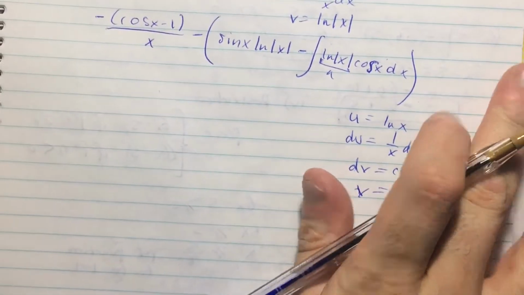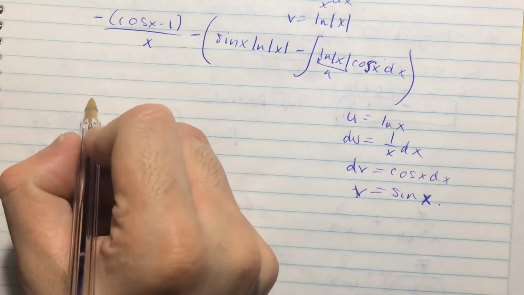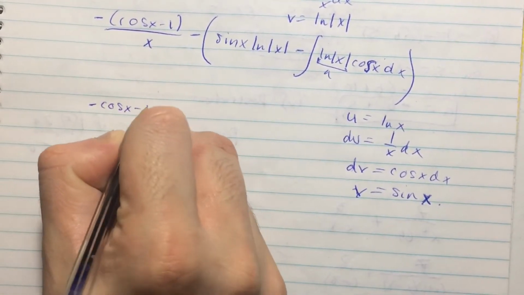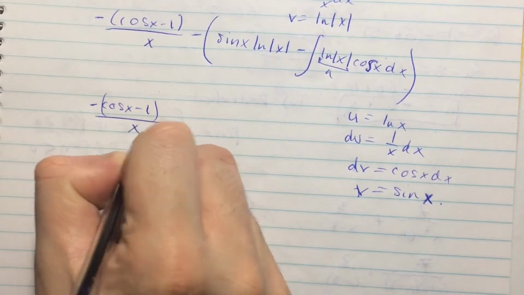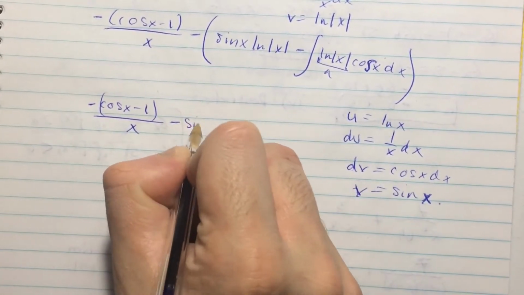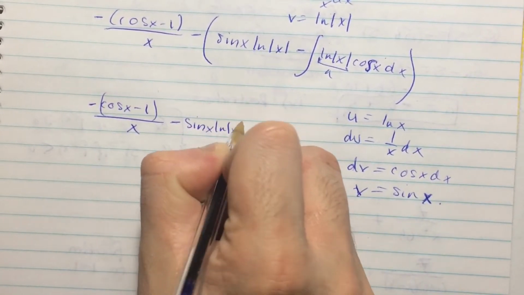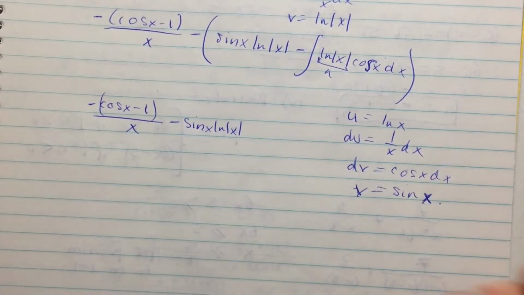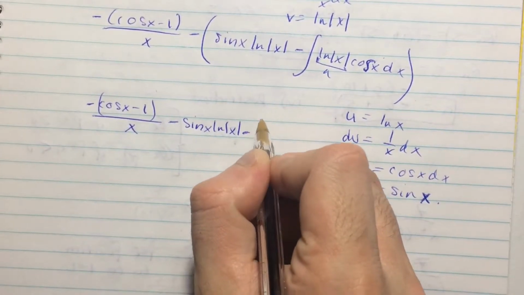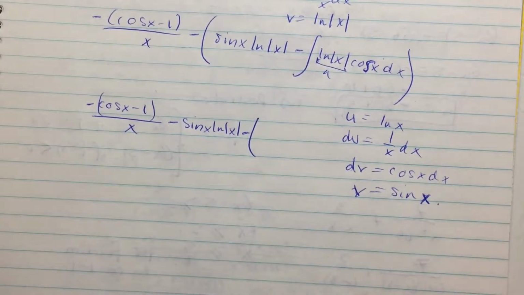So, well, let's rewrite the integral. It's still negative cosine of x minus 1 over x, minus sine x ln of the absolute value of x, minus bracket uv minus integral v du.